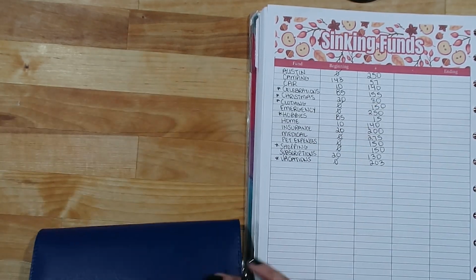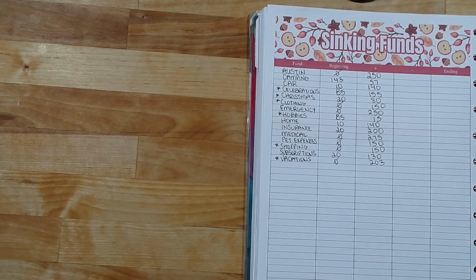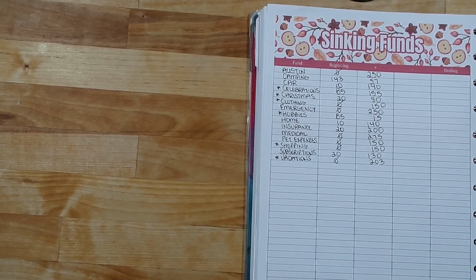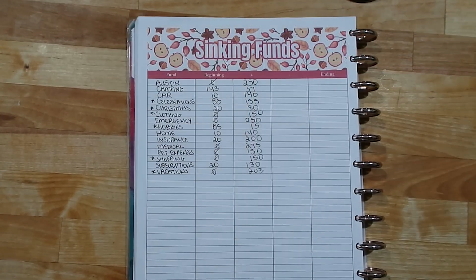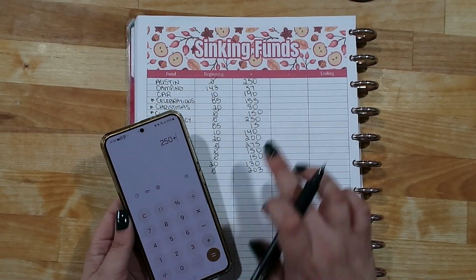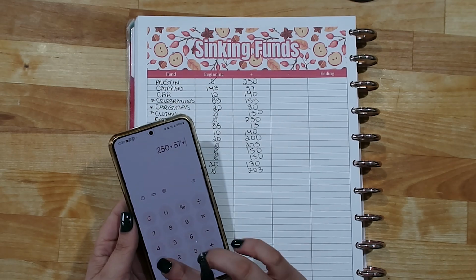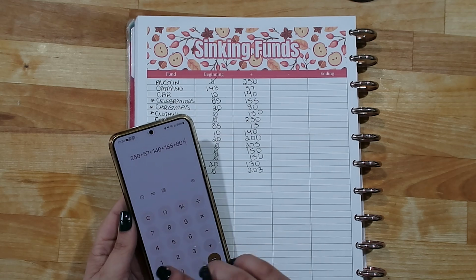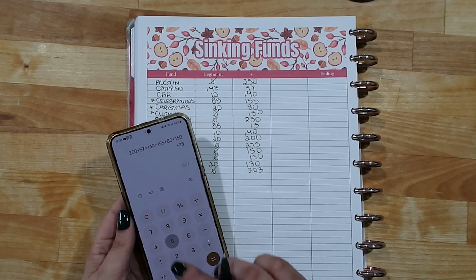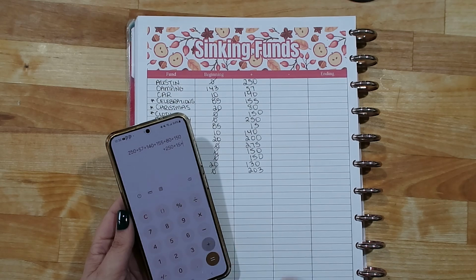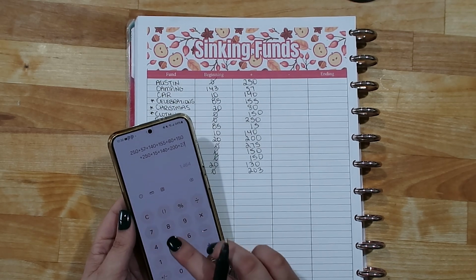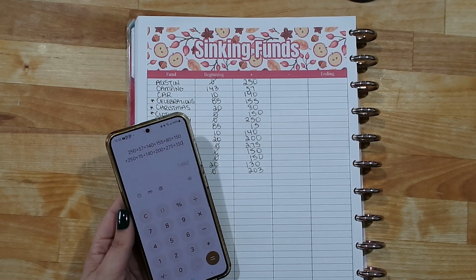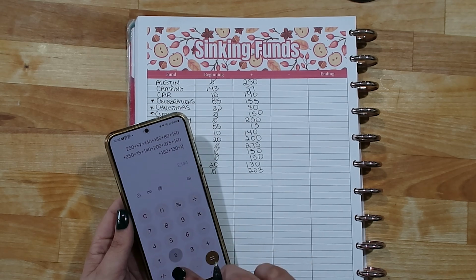So let's do some math and figure out how much in total we added to our sinking funds, and then we're going to go the opposite way and figure out what we've got to take out. All right, so we have 250 plus 57 plus 140 plus 155 plus 80 plus 150 plus 250 plus 15 plus 140 plus 200 plus 275 plus 150 plus 150 plus 130 plus 203.